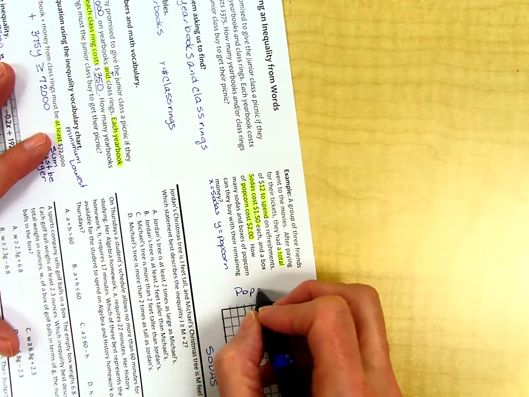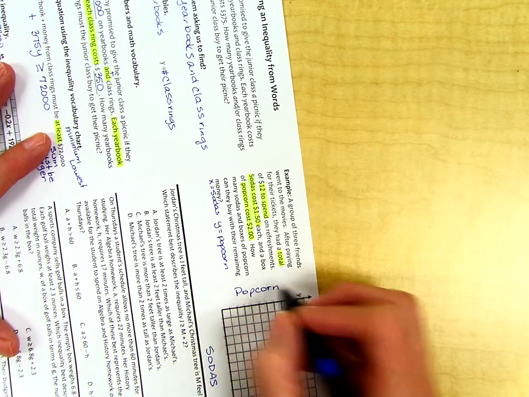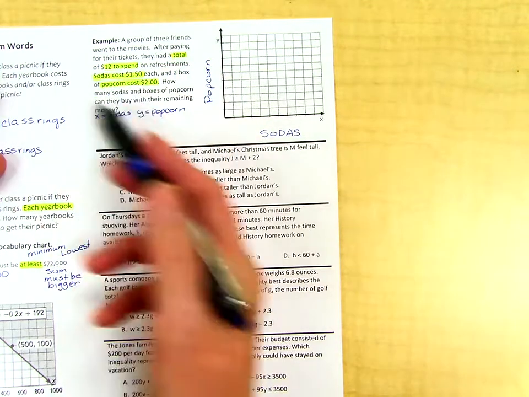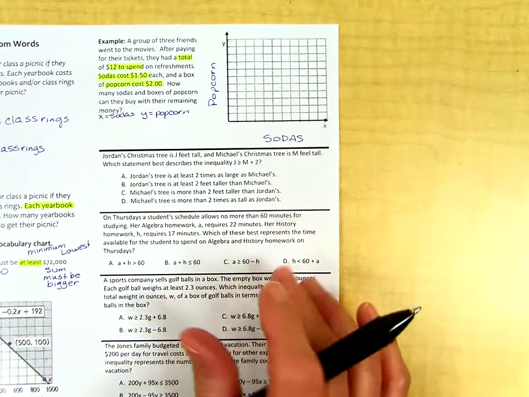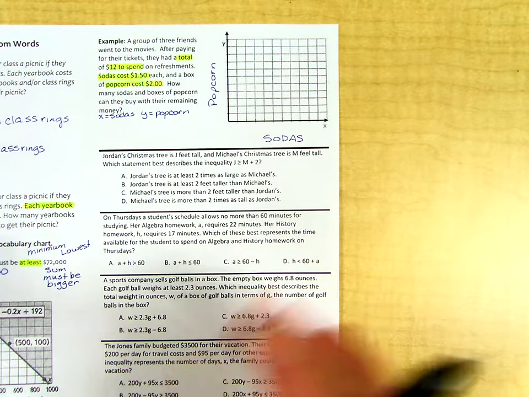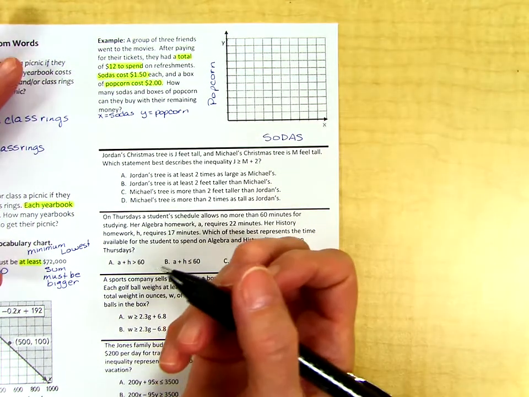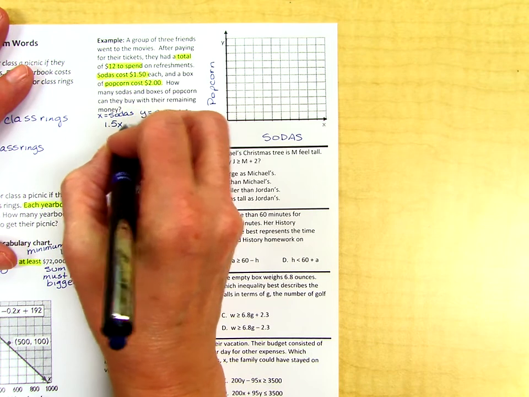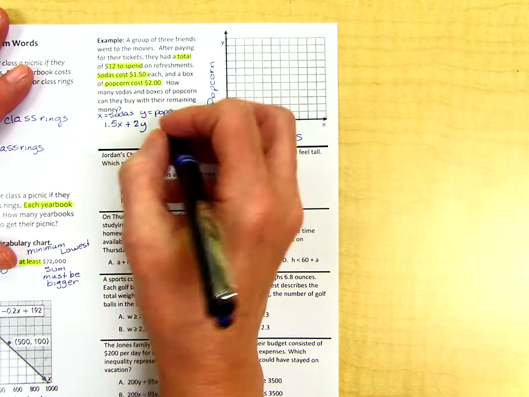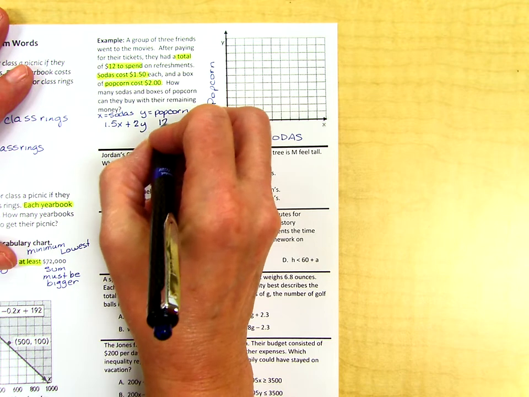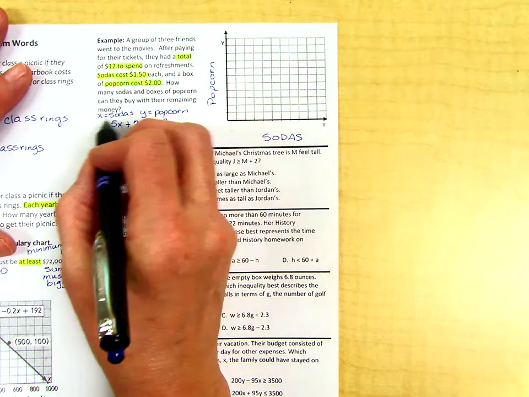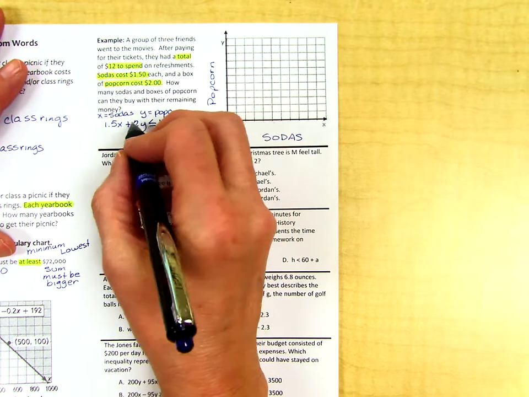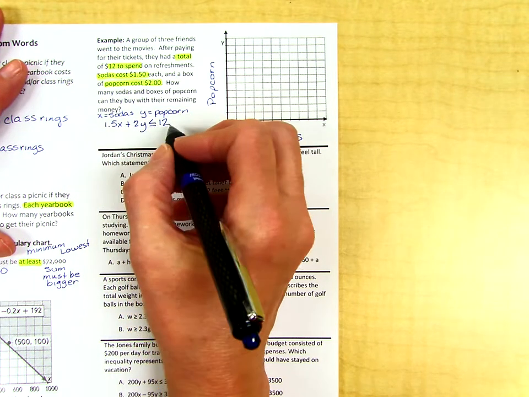So popcorn for our y-axis. And before I label the numbers here, I want to go ahead and make my inequality and then solve for y, so I'll know where my y-intercept is going to be, so I know how to count. So I have $1.50 for each soda, I have $2 for each box of popcorn, and I have $12 to spend. So that means this sum can't be any more than $12. So that means this sum has to be smaller than 12.